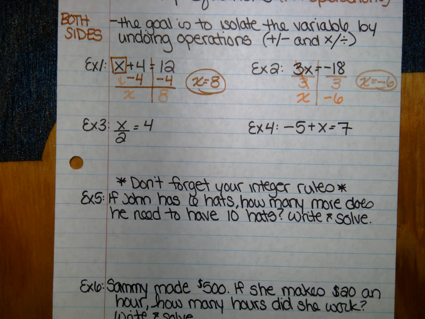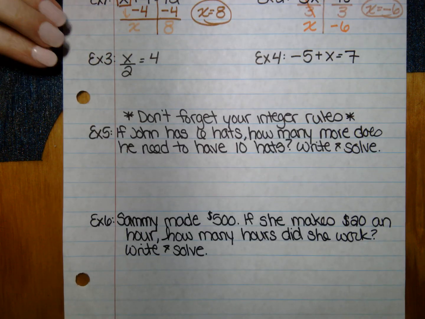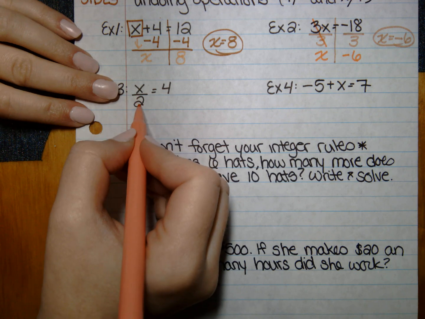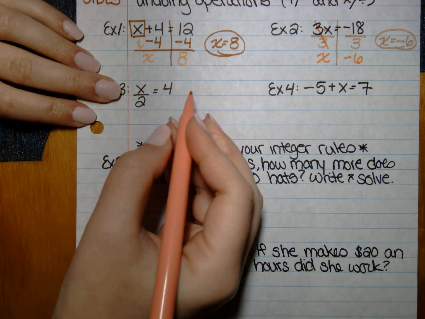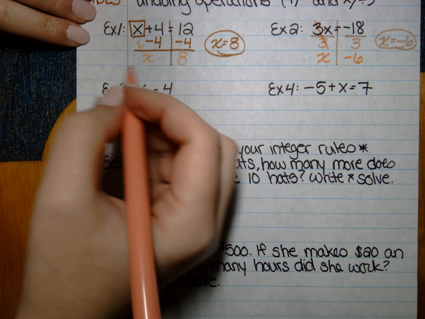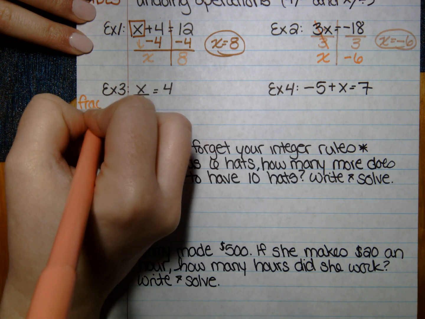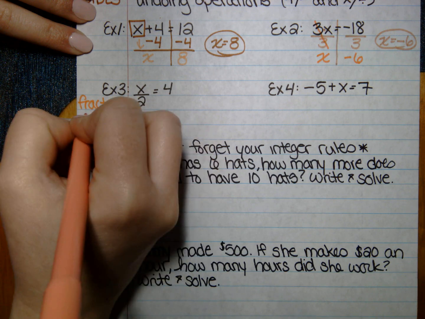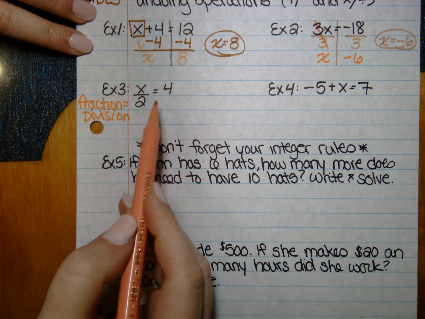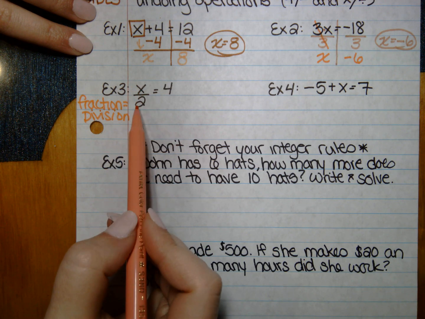If we look down at example 3, you can see that I have x over 2 is equal to 4. Remember that x over 2, if I have a fraction, fractions are equal to division. So right now it's telling me to divide x by 2.